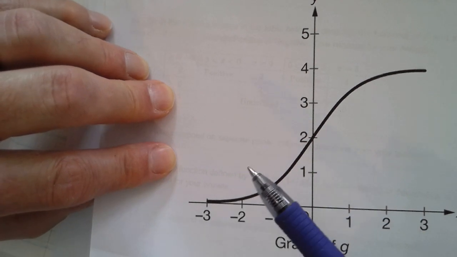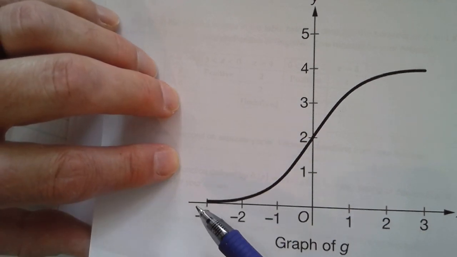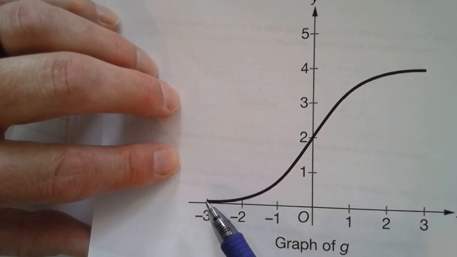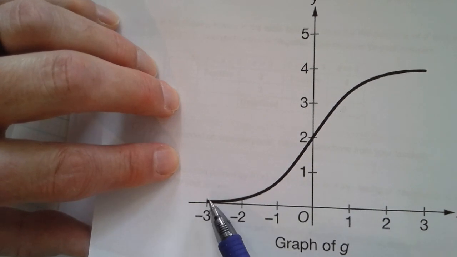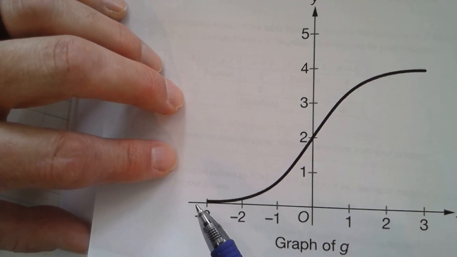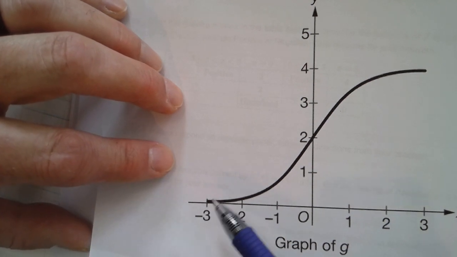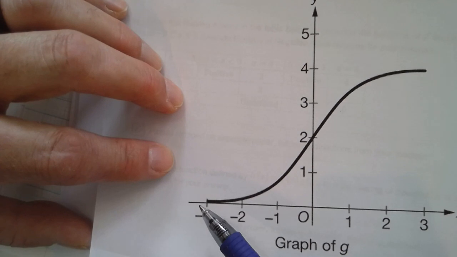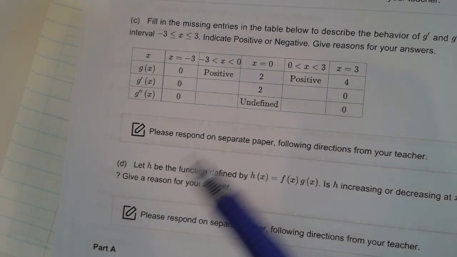I think I might have said G of 0. So G of negative 3 is 0. G prime of negative 3 means what's the slope at that point? That's 0. And the second derivative at negative 3, they're saying is 0 also. So there is no concavity. It's not concave up or down at negative 3. Okay, those are just given to us.